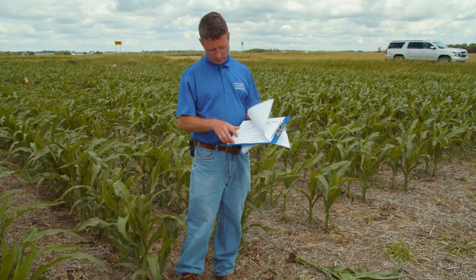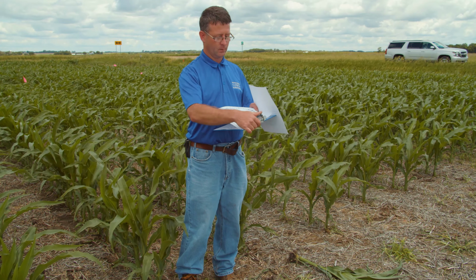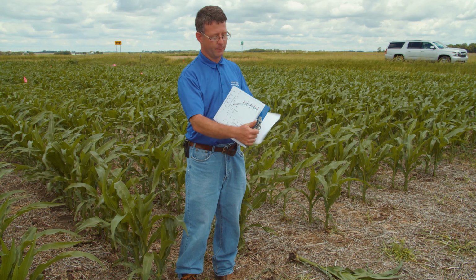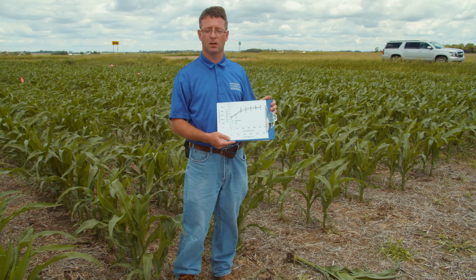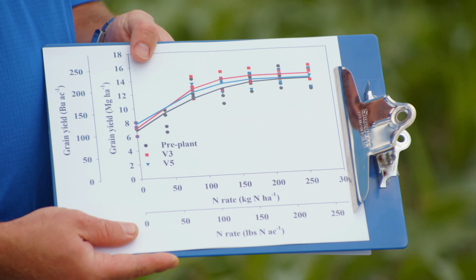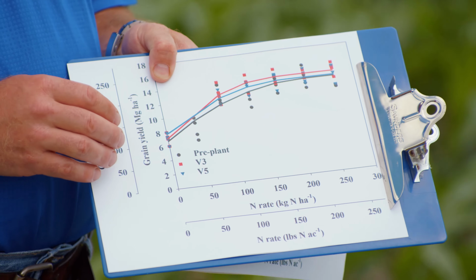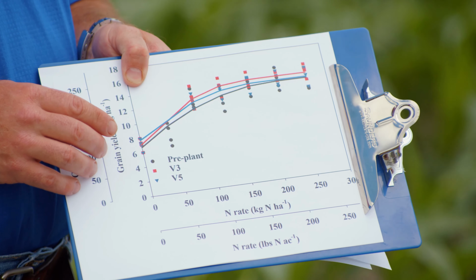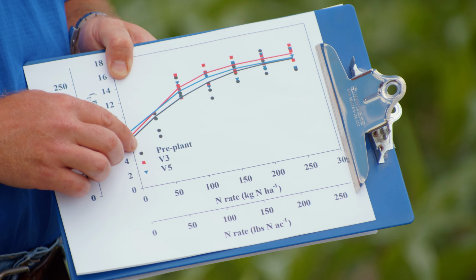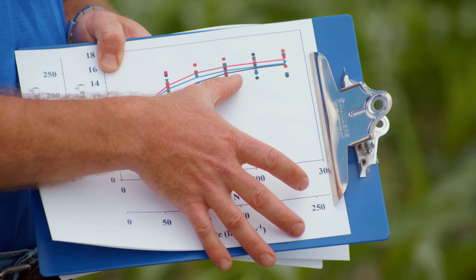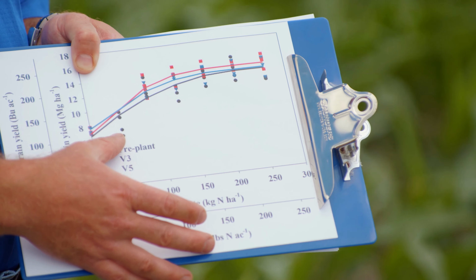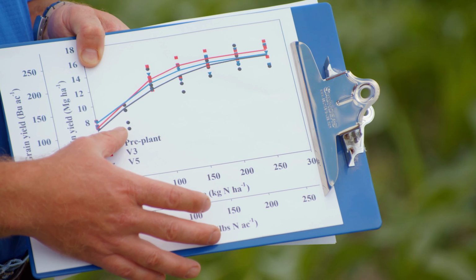If we look at the 2019 results, we can start to see the benefit, and if you recall how wet it was last spring with all the delayed and prevented planting stories, we can see that applying all the nitrogen at planting resulted in the lowest yield of these 3 scenarios.